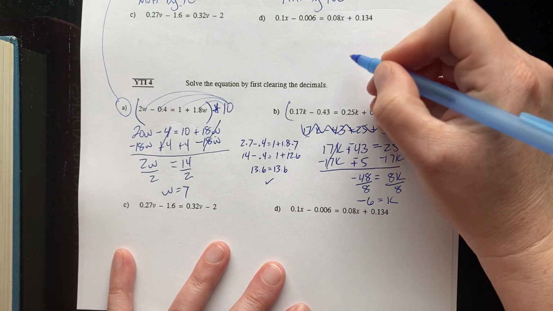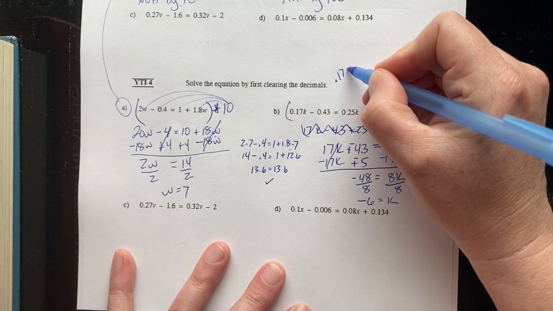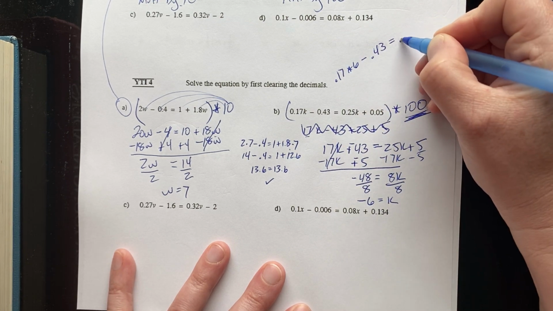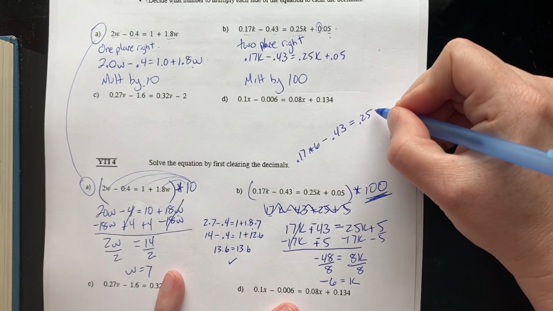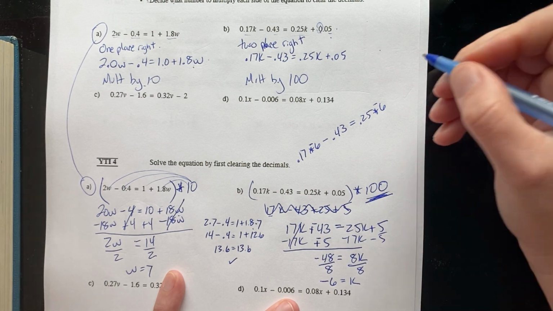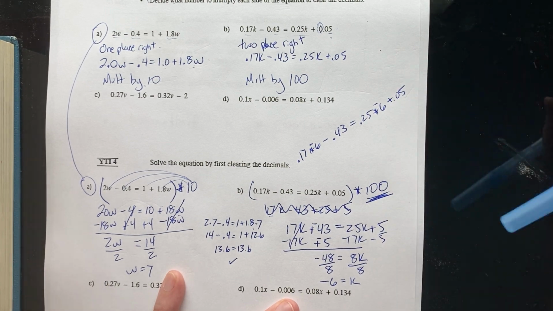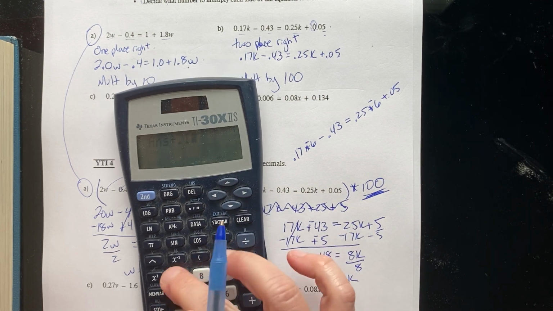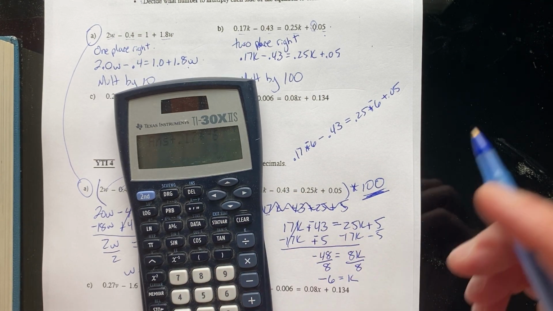Do I really want to check that? Not exactly. 17/100ths times negative 6 minus 43/100ths should equal 25/100ths times negative 6 plus 5/100ths. This should be good. 17/100ths times negative 6. Oops.